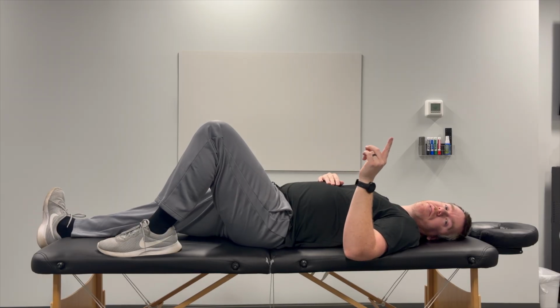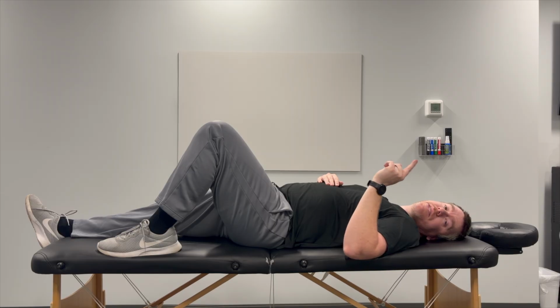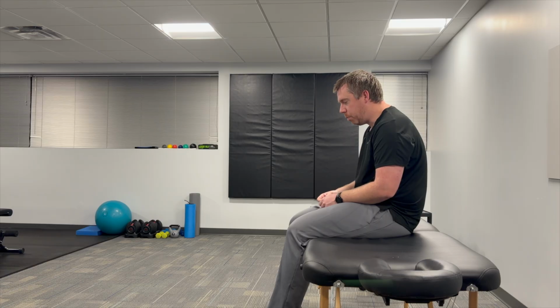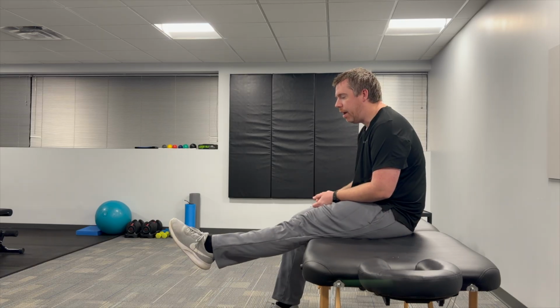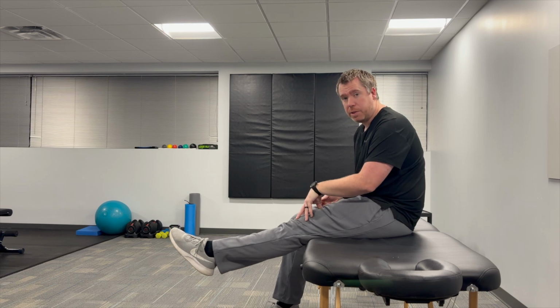I want to show you one other test, the slump test, that's very similar and easy to perform on your own. The next test that I want to talk about in looking at sciatic pain is the slump test. Now this is much easier to do on your own, but your physical therapist will probably do it with you as well. So you're going to be sitting, you're going to slump down like you have terrible posture, try to round your back, especially through your low back, and you're going to straighten your leg out. This is the symptomatic leg, the one that's bothering me.